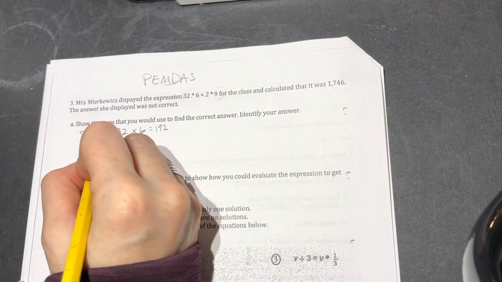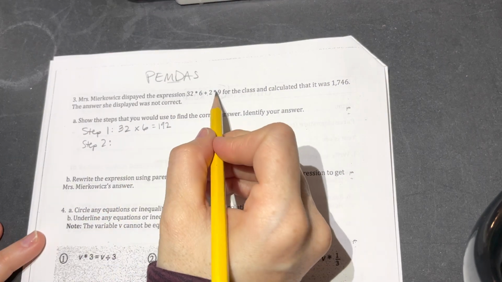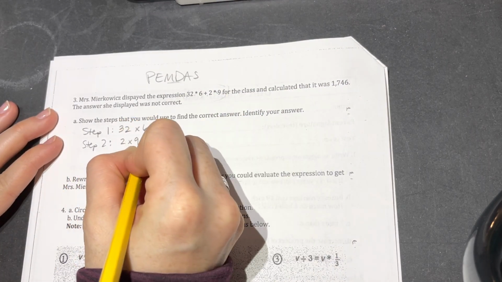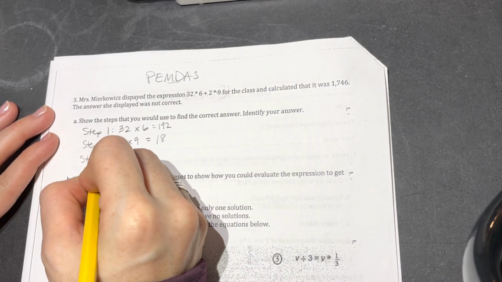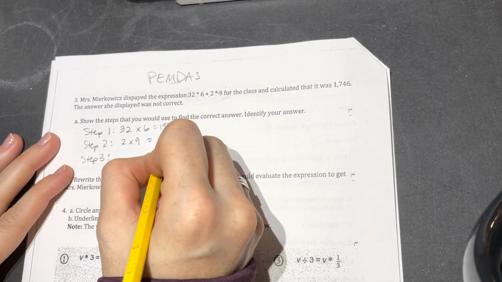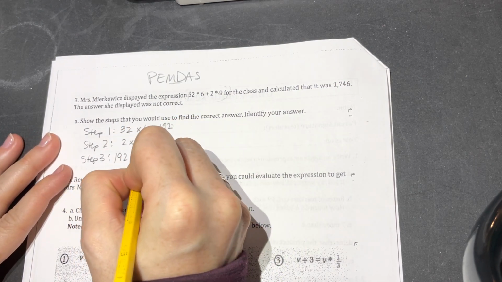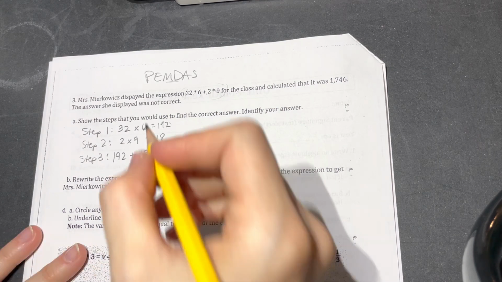What is step 2 then? What do I do after I multiply 32 times 6? Then I do my other multiplication, 2 times 9, which gives me, everyone, 18. Then step 3, what do I do? I add those together. So I take this total and this total, 192 plus 18. And what do I get when I add 192 plus 18? Yes, 210.